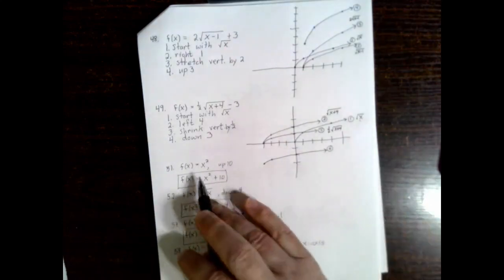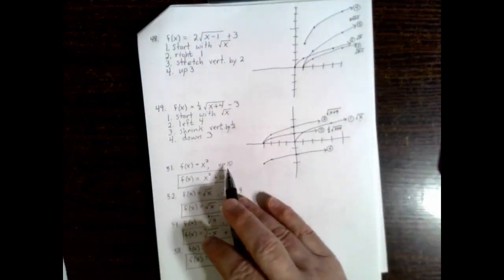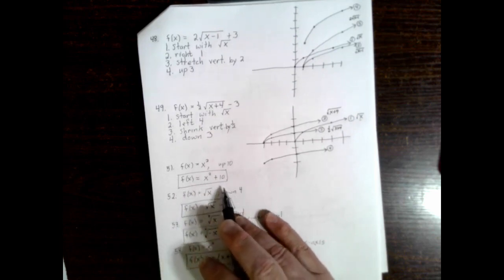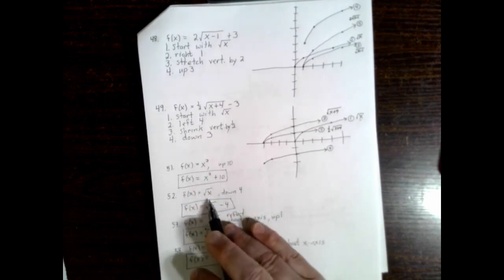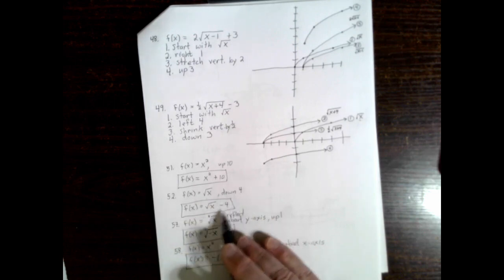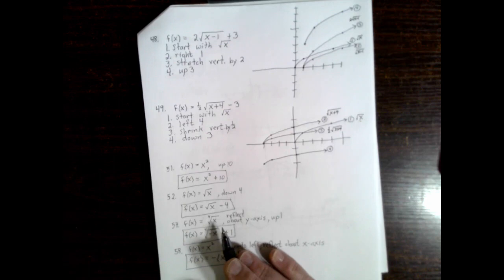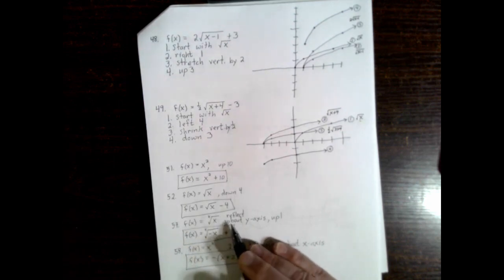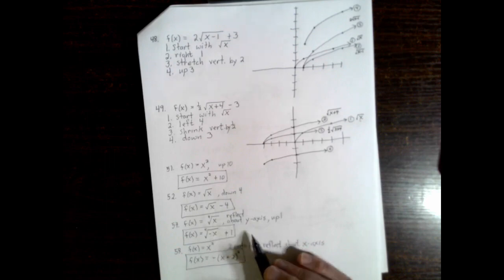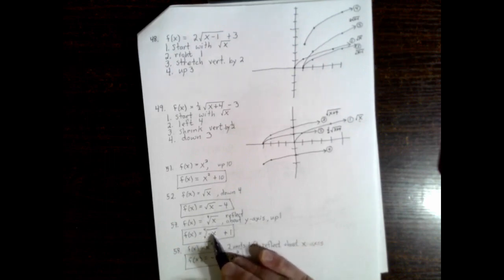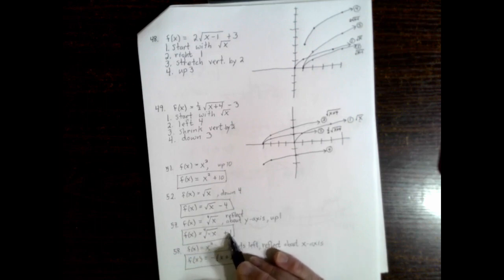51 says take the function f of x and move it up 4 units. Find the graph. So that's x squared plus 4. It says take the function square root and shift it down 4. So that's square root of x minus 4. 57 says take the fourth root, reflect it about the y-axis, and shift up 1. So reflect about the y means you put a negative on the inside, and up 1 means you add 1.